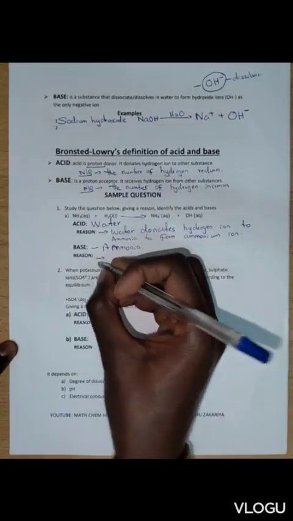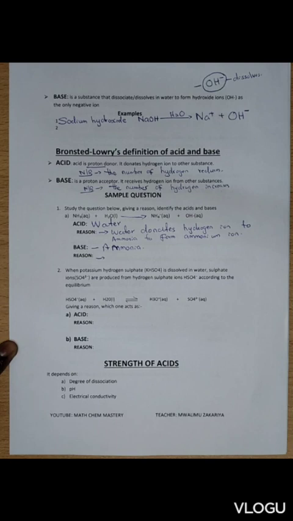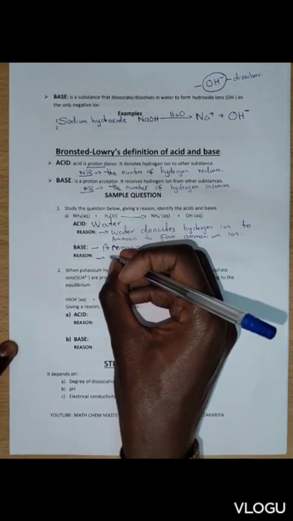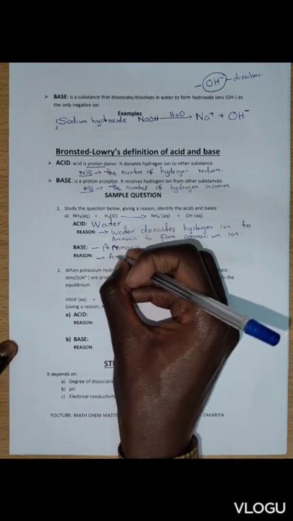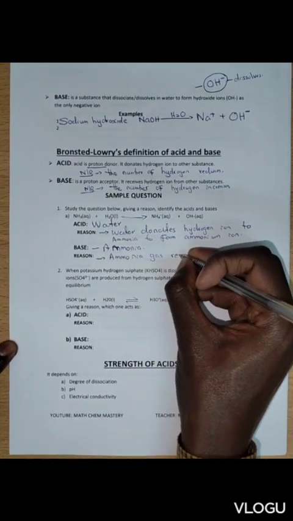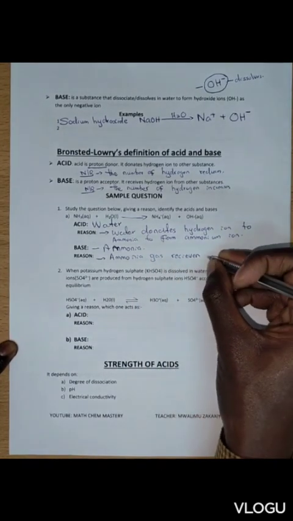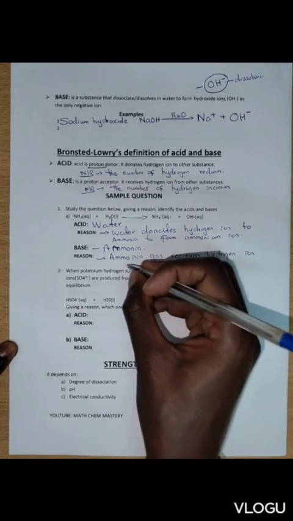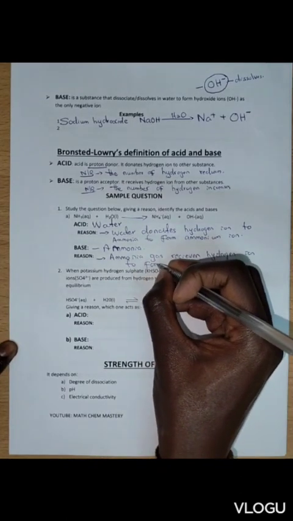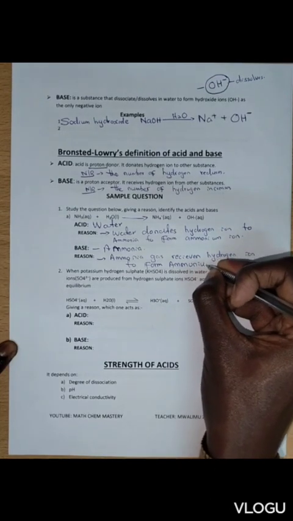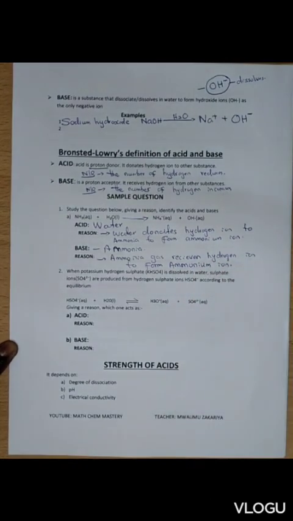Okay, what is the reason? A base is a proton acceptor, meaning it receives hydrogen ion, meaning the number of hydrogen here increases. So it receives hydrogen ion to form ammonium ion. Okay, let's see question 2.